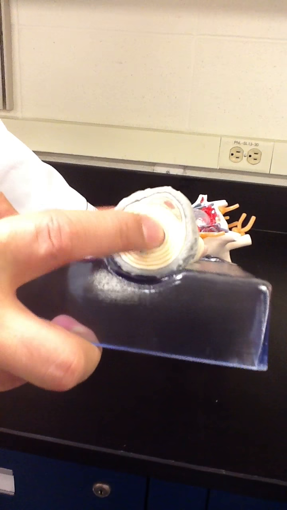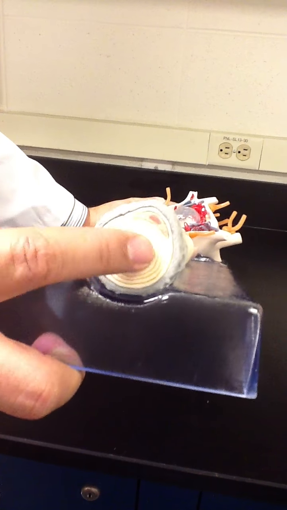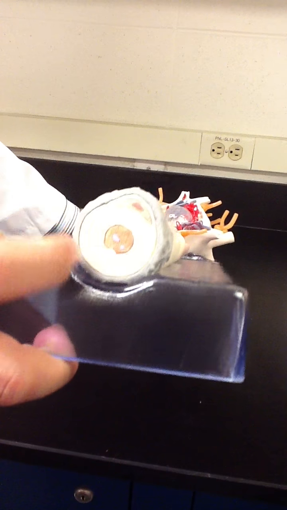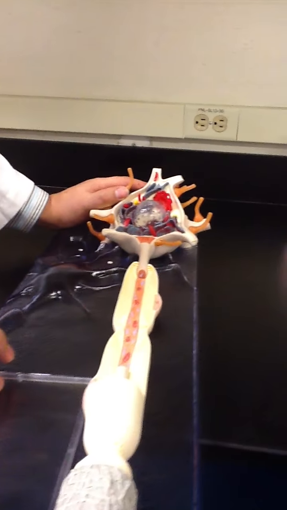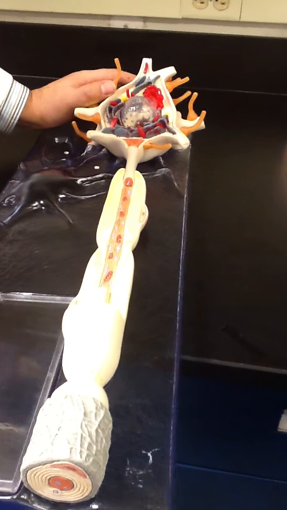And if you look from the inside, you can see the same thing. In the middle, you see the axoplasm, axolemma, myelin, and the endoneurium, which is the gray surrounding the structure here. And that's it for this model.